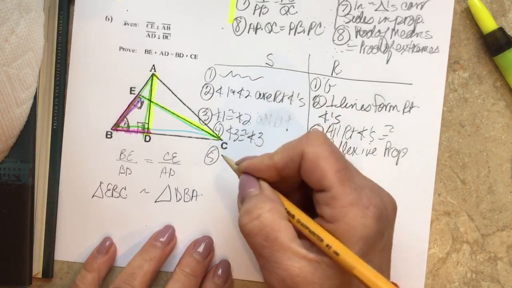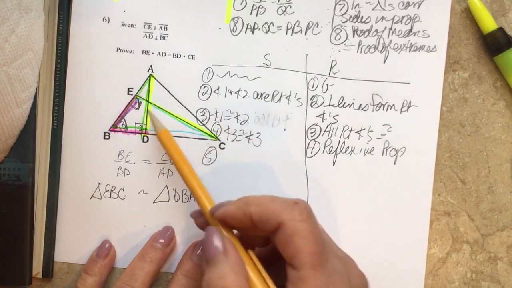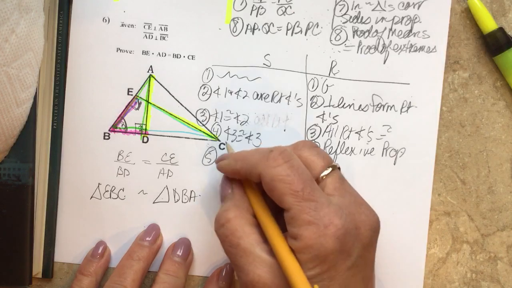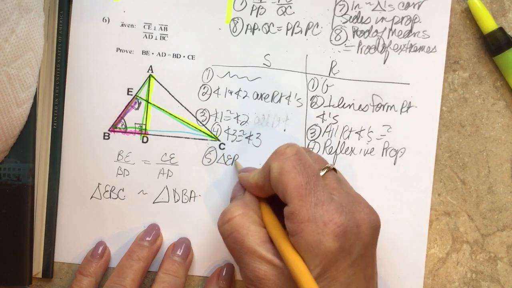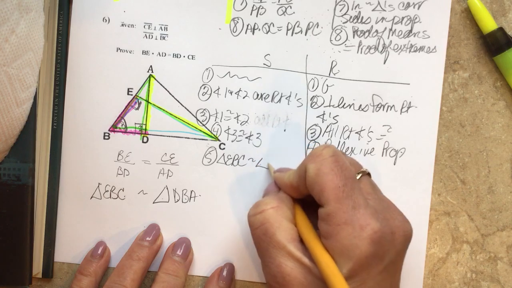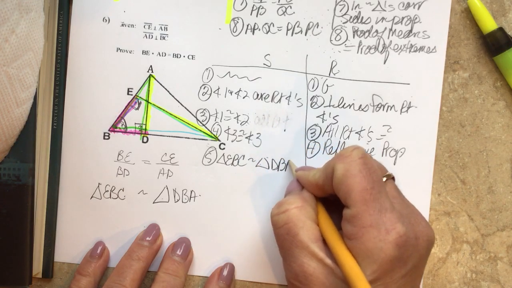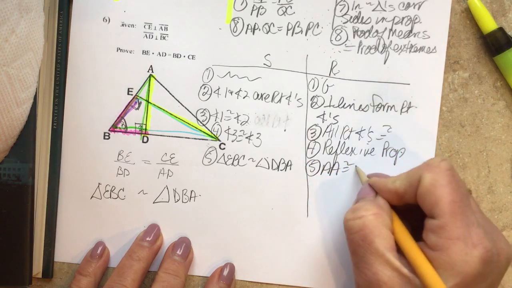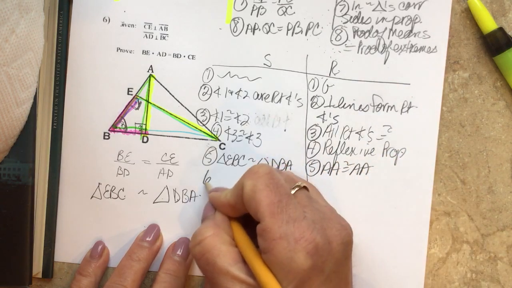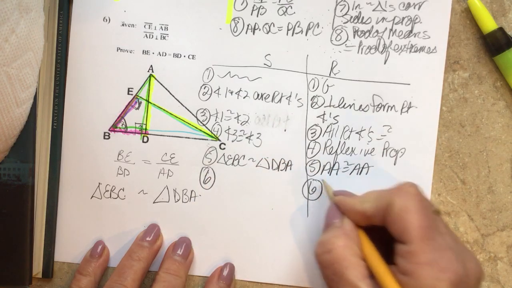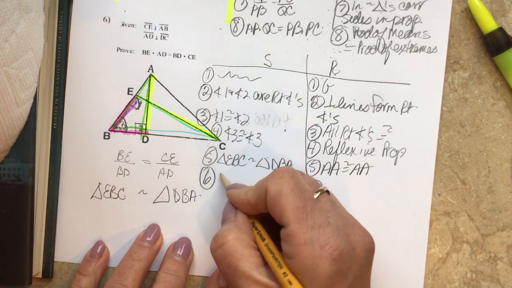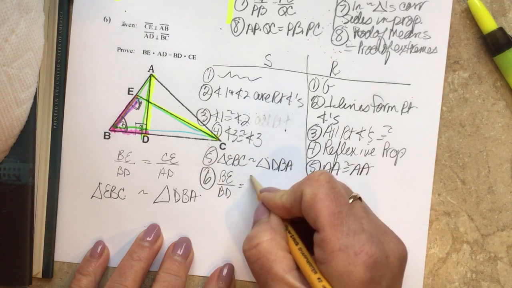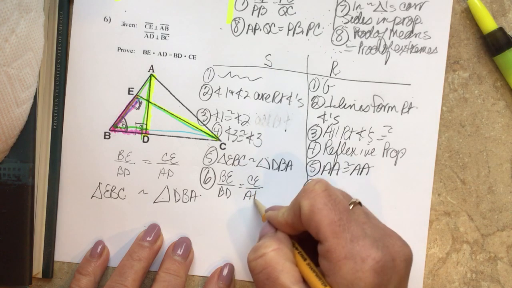Number 5. Okay, so now I have the right angles with the reflexive, so I'm ready to roll. I'm going to say the triangles are similar. Triangle EBC is similar to triangle DBA. And that's by angle, angle, congruent to angle, angle. Number 6. Show my proportion to AD.